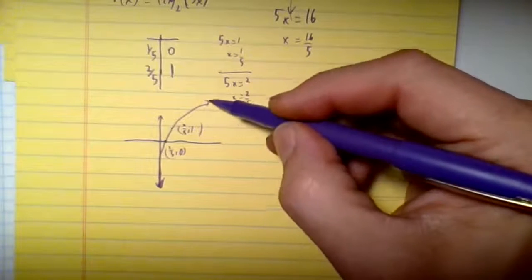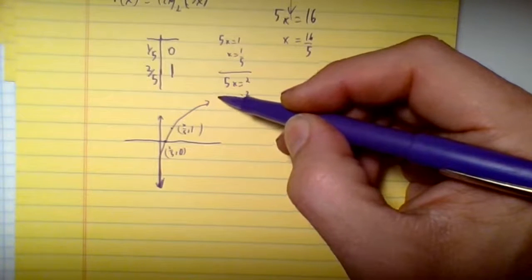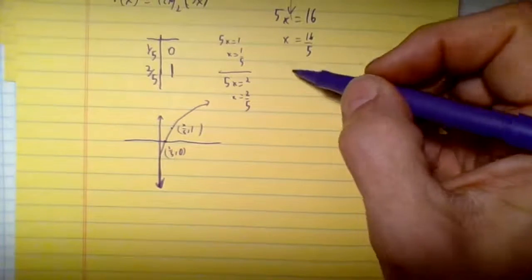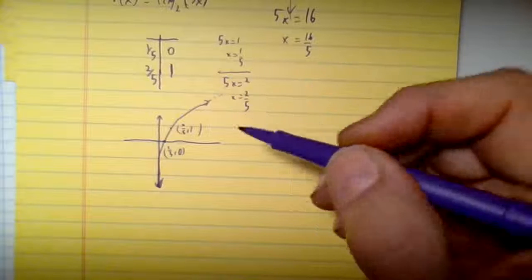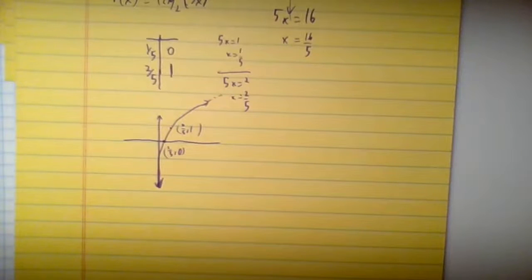Where it's equal to 4, it's not going to take terribly long to get to 4. That would be the answer that we got up here. The 16/5 would be where it's equal to 4. That's not too far out, that same graph. So we could think of it graphically and remember the properties on that thing.